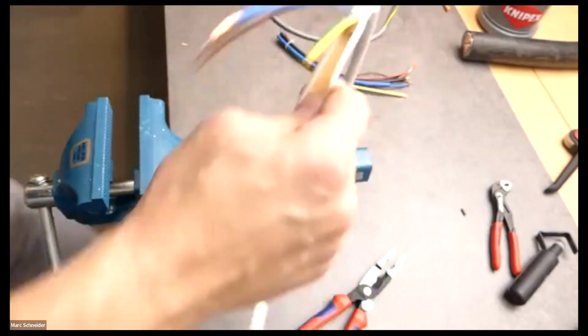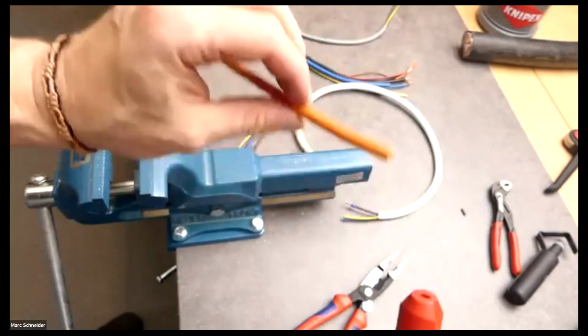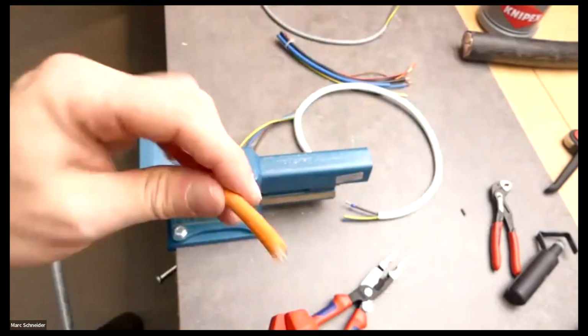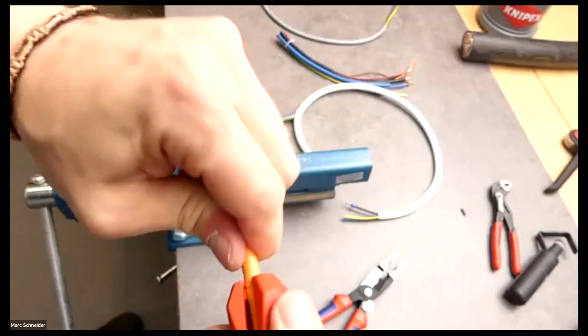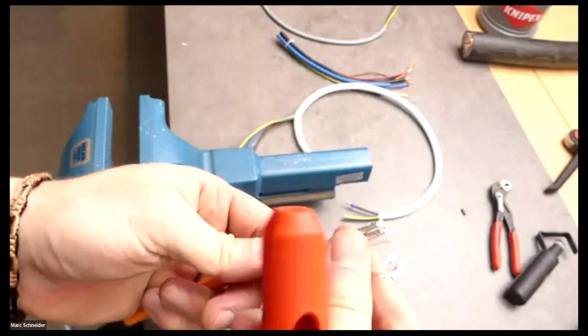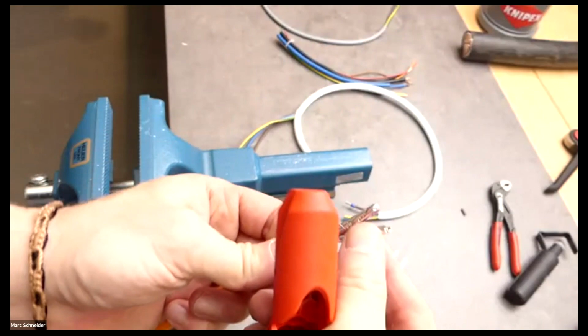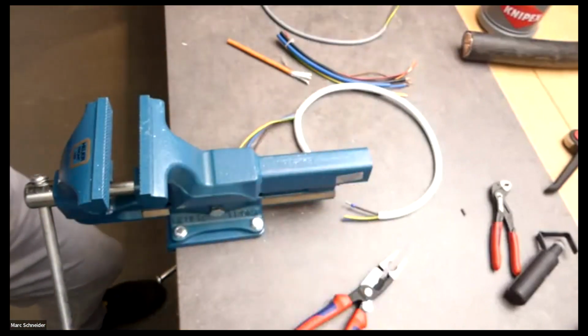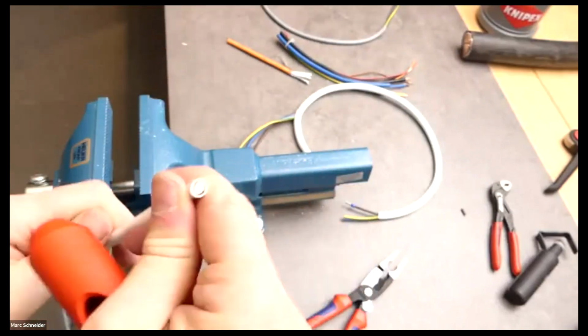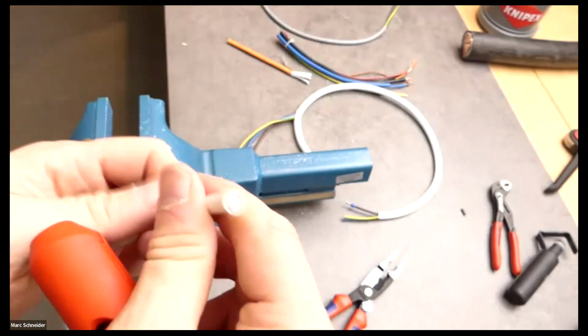I have here data cable. This is the normal data cable. It's a Cat 7 cable. So they're doing here only remove only the outer shielding. The rest you do by hand. Yeah, and here is the coaxial cable. This is a typical 7mm cable, which I use normally all over the world.